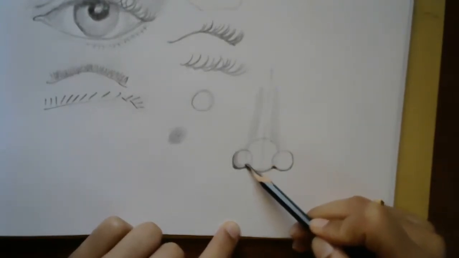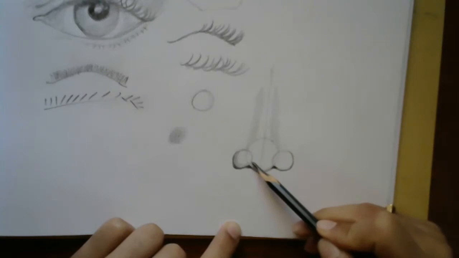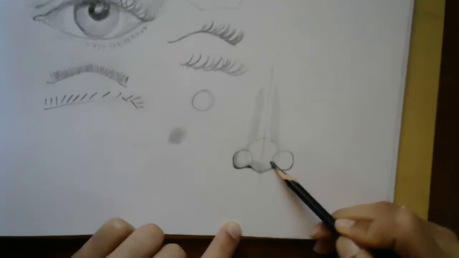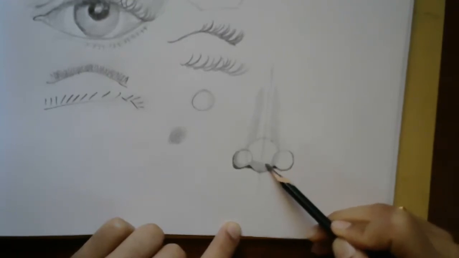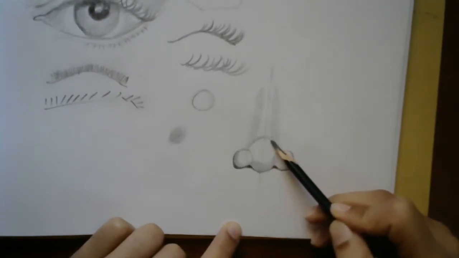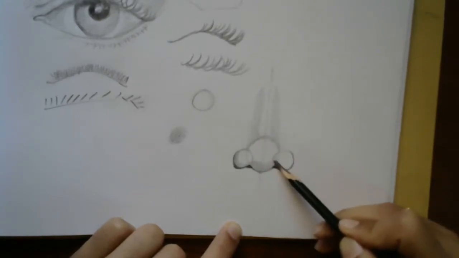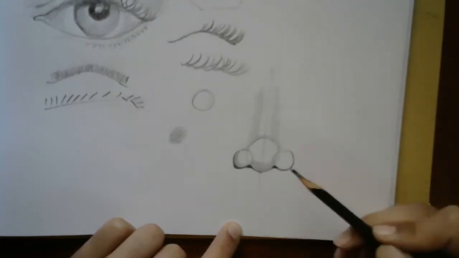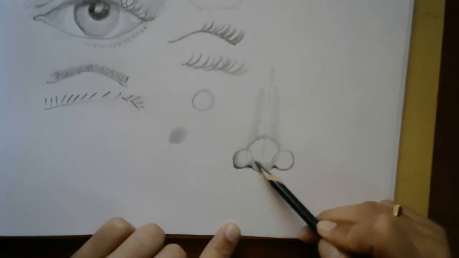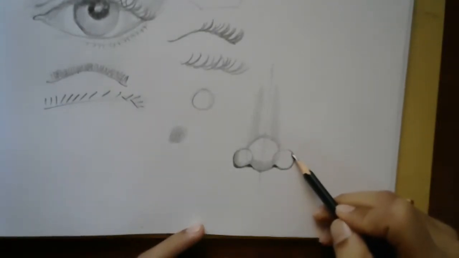So make it a little light here, and then the sphere. This ball is like a sphere, so it's turning down. So you will have shadow on this portion of the nose. This portion of the nose will have shadow, and behind this sphere also there will be some shadow. So behind here also you can create some sort of shadow, and here some shadow. Okay, and same on the right nostril.